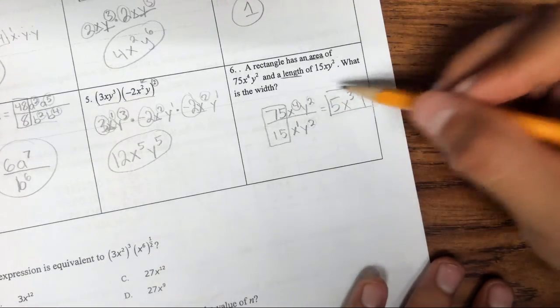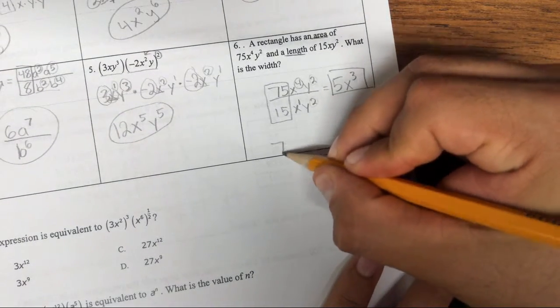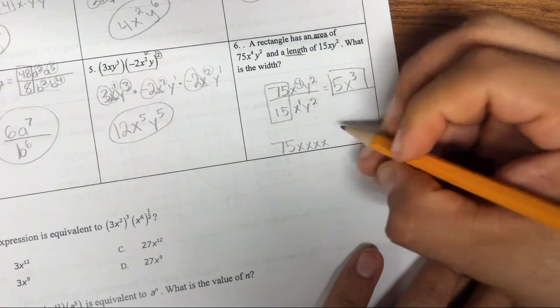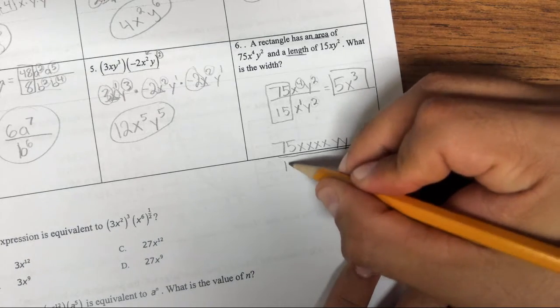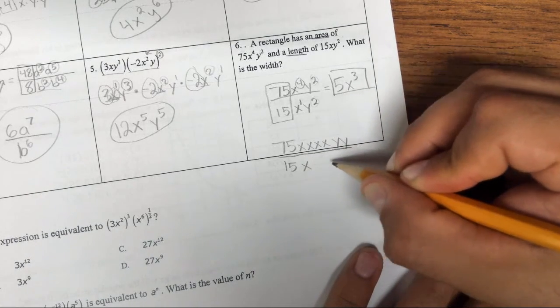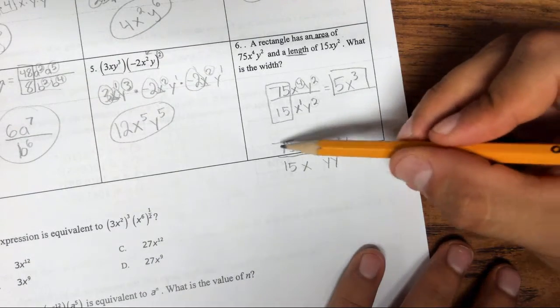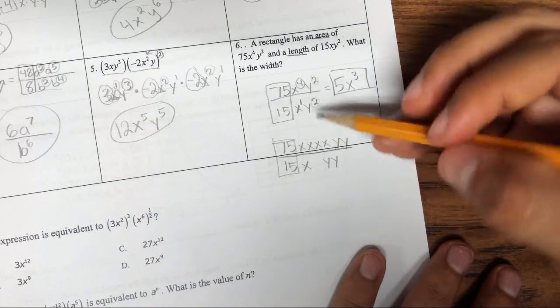Really quickly, I want to show you guys how you could have also expanded this out to solve. If we had expanded this out, it would have been 75, x, 4 of those, and then 2 y's. Down at the bottom, we would have had 15, 1 x, and then 2 y's. This step stays the same. 75 divided by 15 is 5.